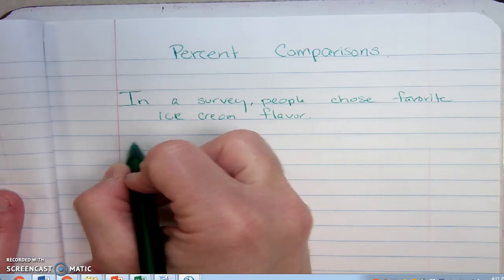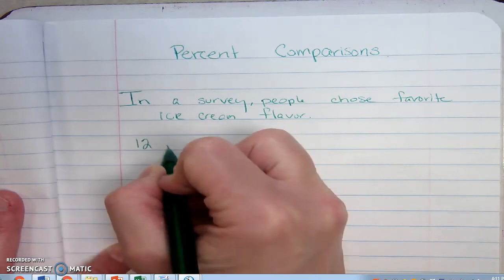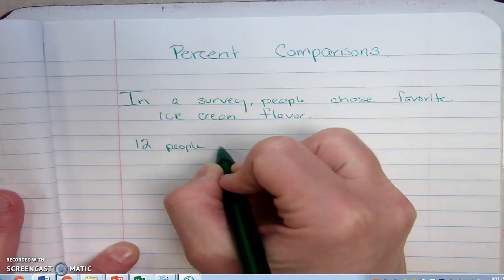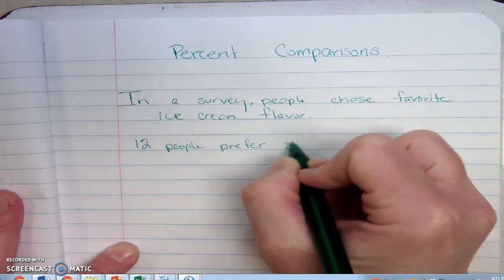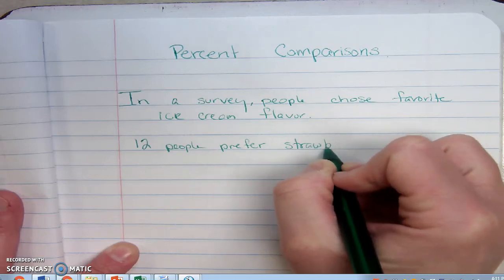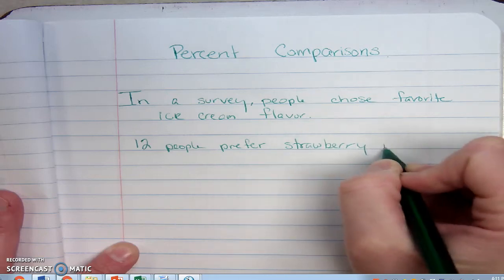Now, of the people who were surveyed, 12 people preferred strawberry. They were only given 3 choices.